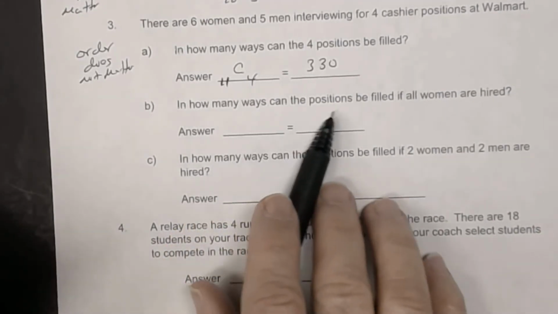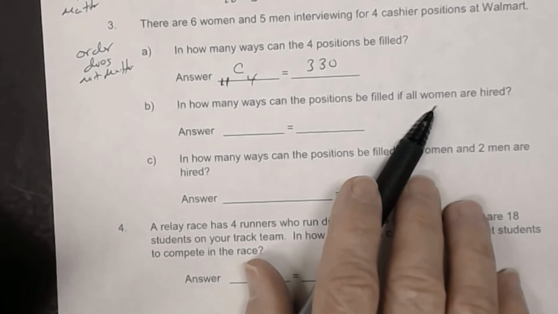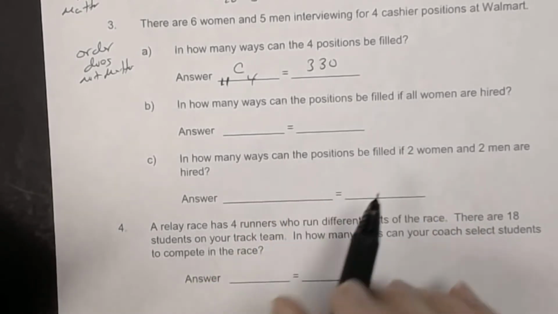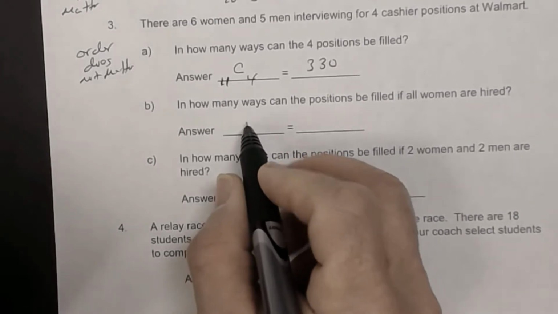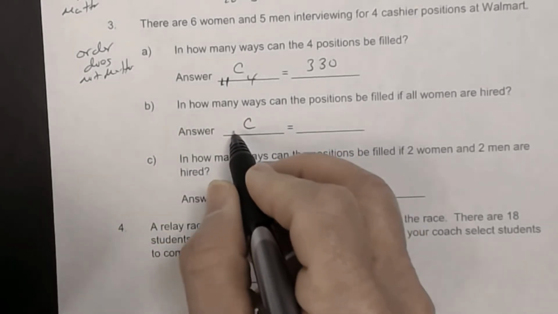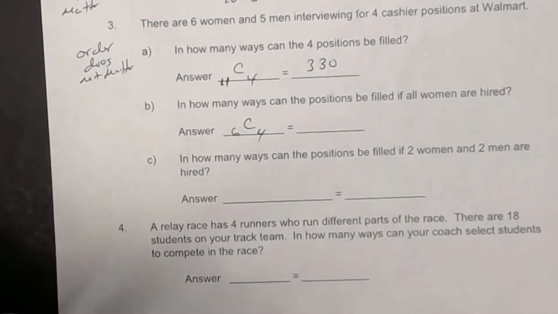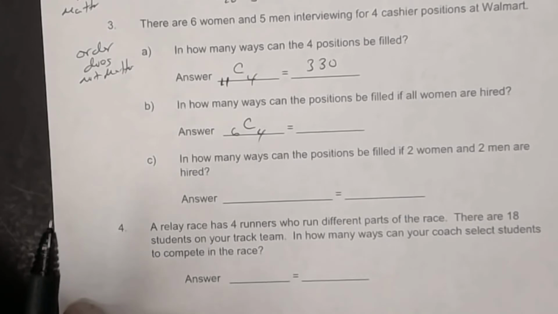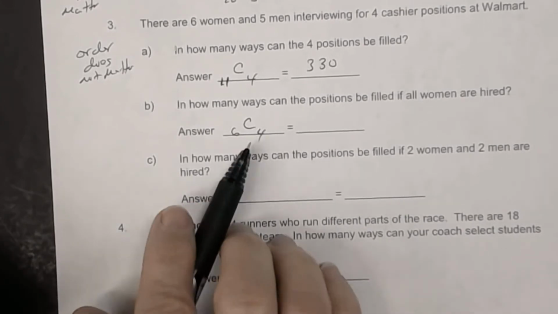In how many ways can the positions be filled if all women are hired? Okay, so all women are hired, so no men. You're just looking at women, and there are only 6 women. So you're only going to say the combination of 6 women chosen 4 at a time, and that's it, because no men are hired. It's just women.